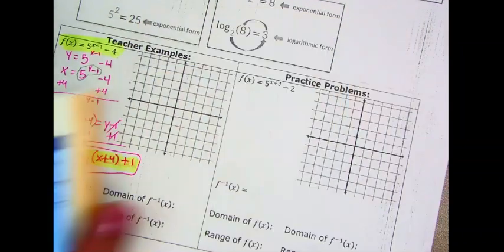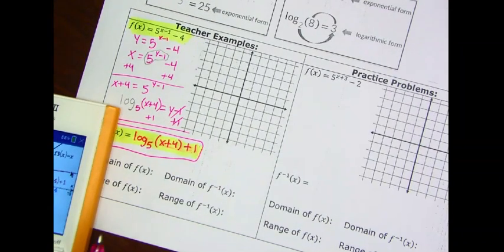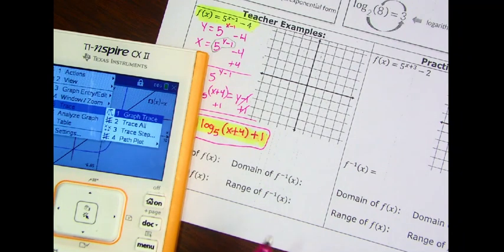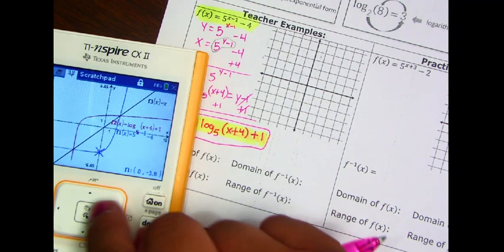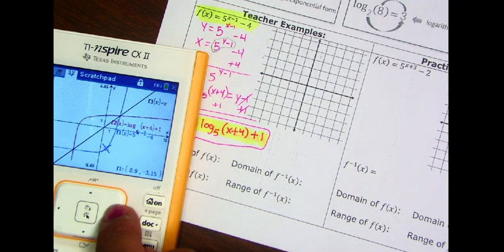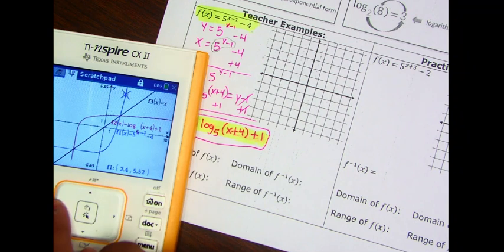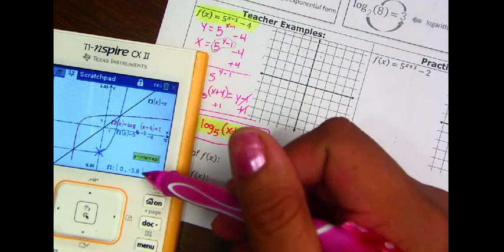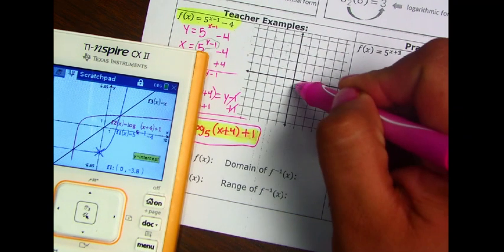Alright, so to sketch it, we're going to just trace some of these points on the calculator. If we can find any whole numbers, that would be great. If not, we can just trace. Right here, a y-intercept of (0, negative 3.8).